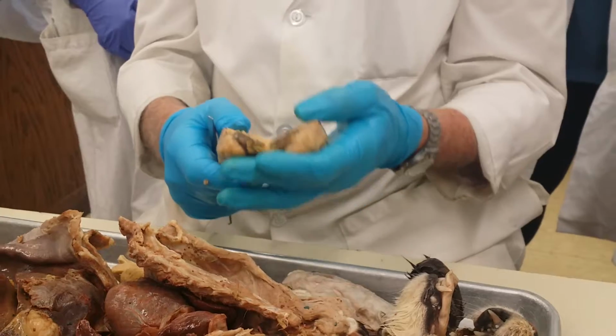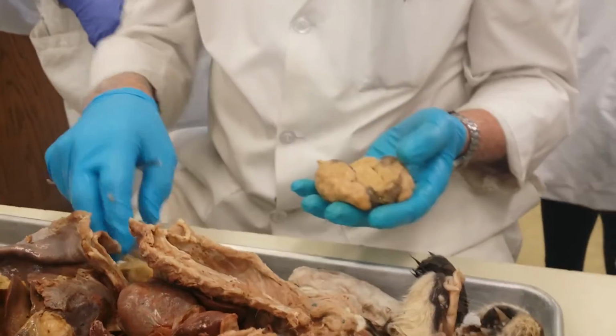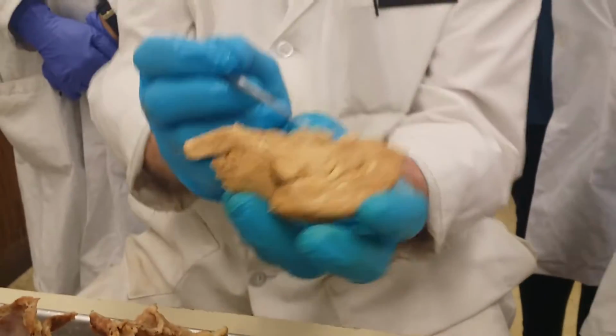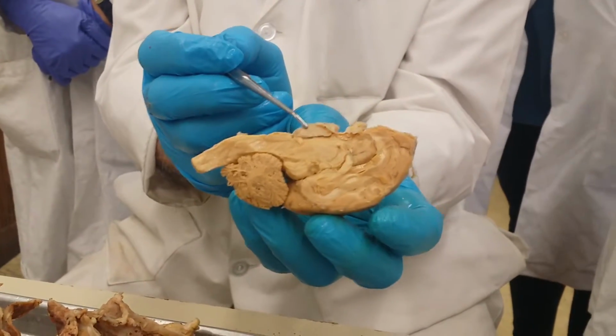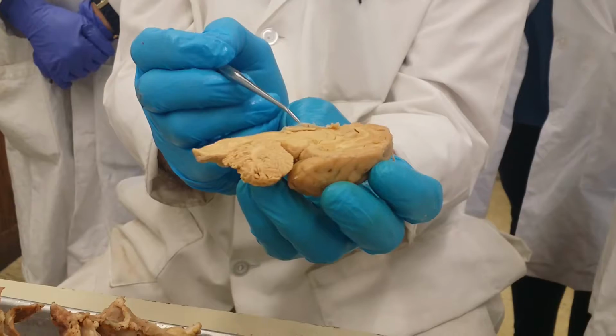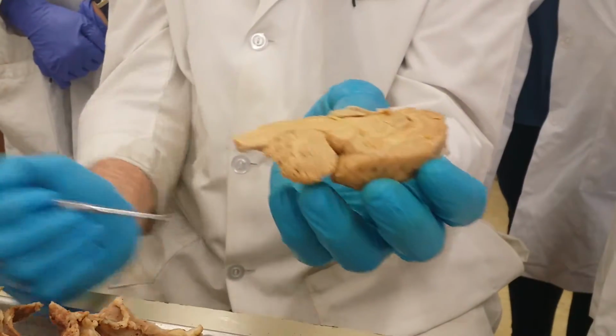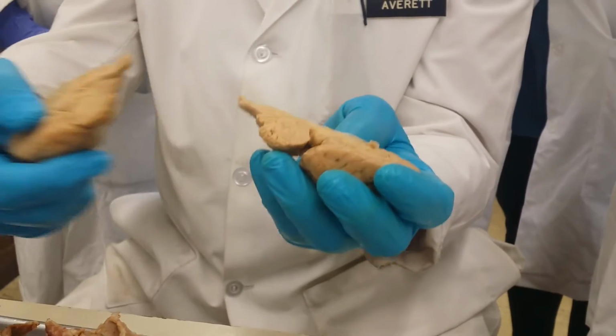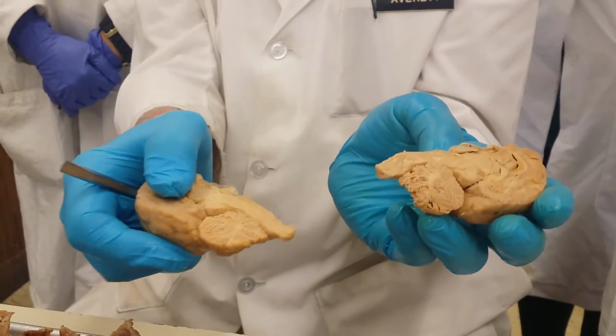In hemisection, this is what the pituitary looks like. That's the hemisected pituitary. And you can actually see the tree-like effect of the hemisected cerebellum.